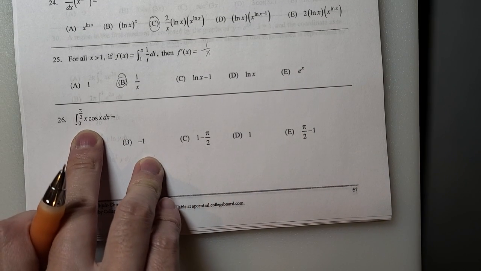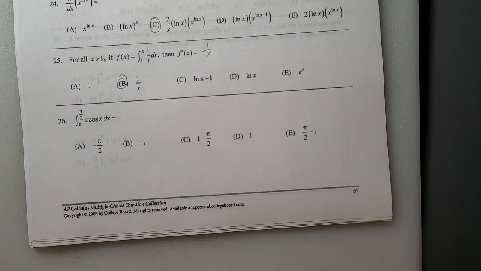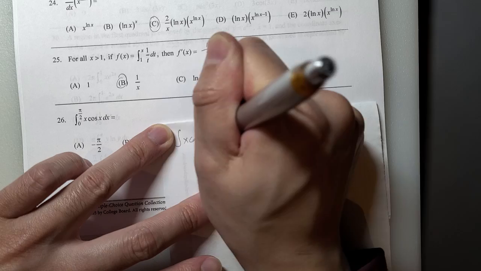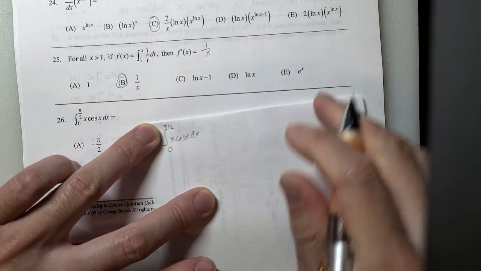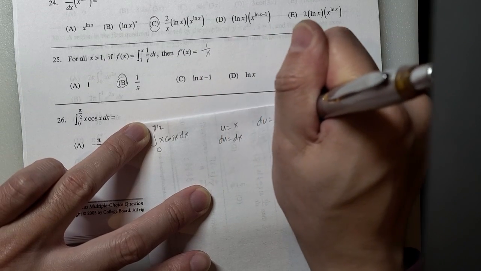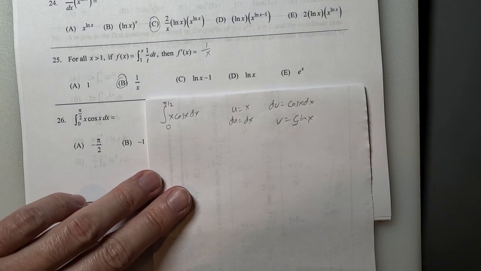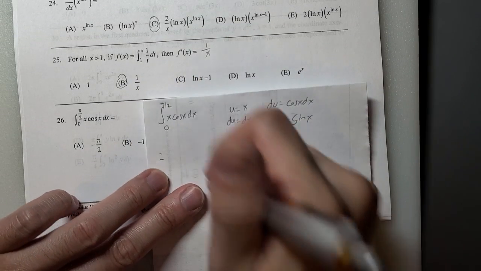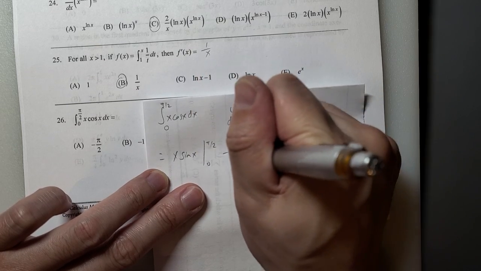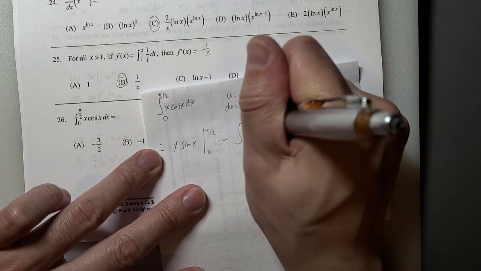Okay? This one is clearly integration by parts. It's interesting how they have it in AB here. So how do we do this? Okay, we let u be x, du is dx, dv is cosine x dx, v is sine x. Okay, so this becomes uv minus v du: x sine x, evaluated from 0 to pi over 2, minus integral of sine x dx, that's v du, okay, from 0 to pi over 2.